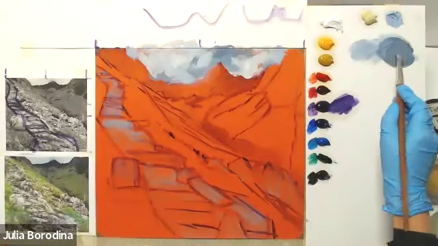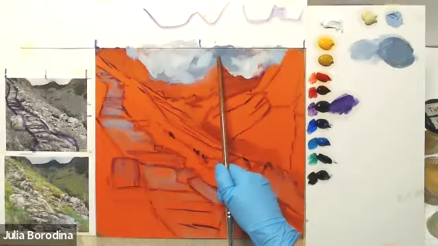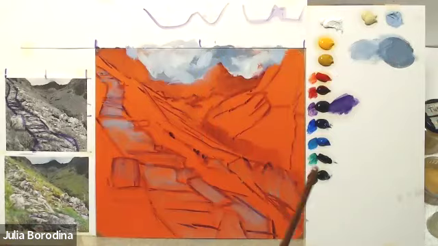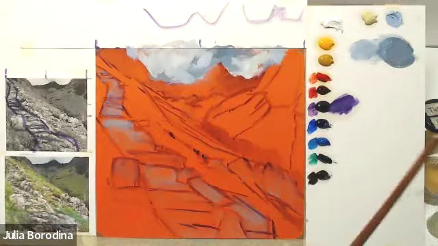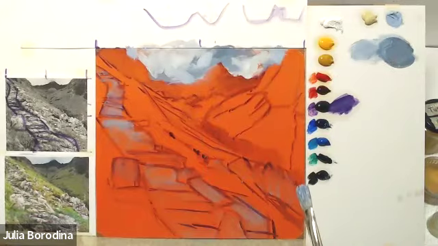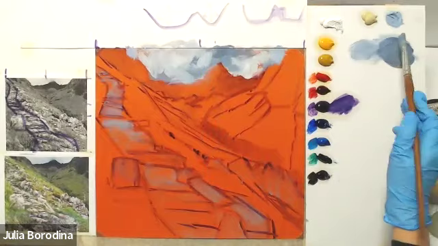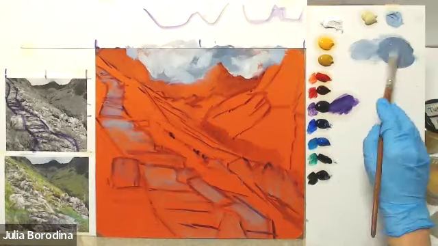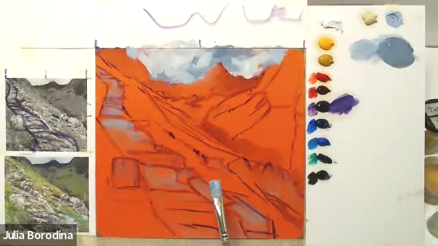I'm looking for perhaps something darker, as some of my clouds. But I also want to have a tiny bit of violet in it. I'm going to start with this color first, and then I'll add a little bit of violet to it as well.